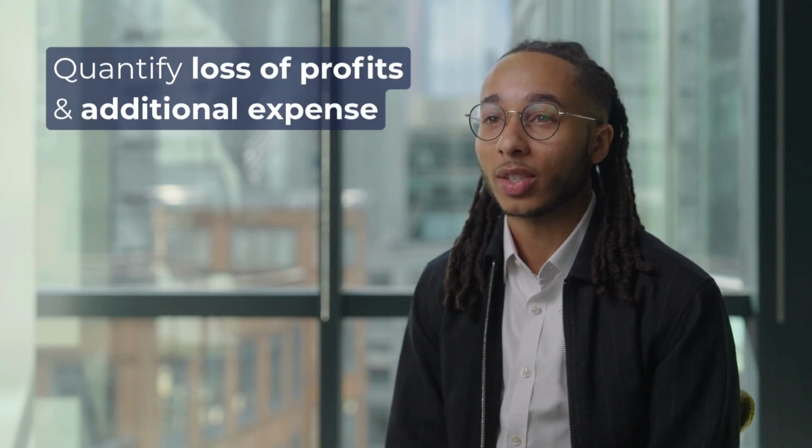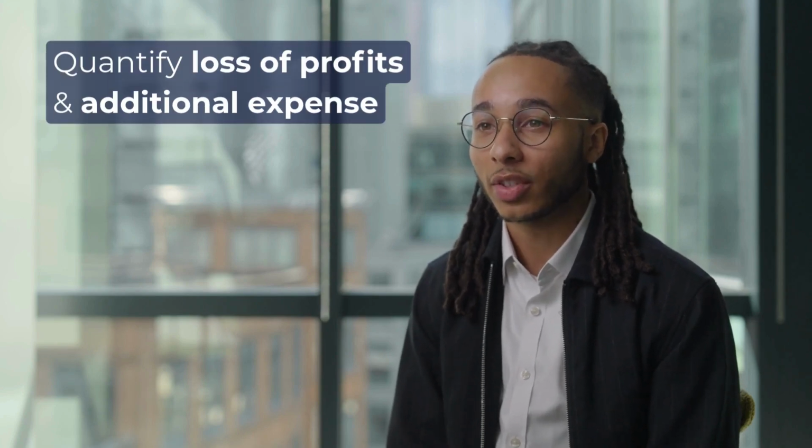The role of a forensic accountant in the context of a cyber incident is to quantify the loss of profits and extra expense that arise following a cyber event. So part of our role is to bring insurers and policyholders together to go through the process and quantify the losses that have been sustained.